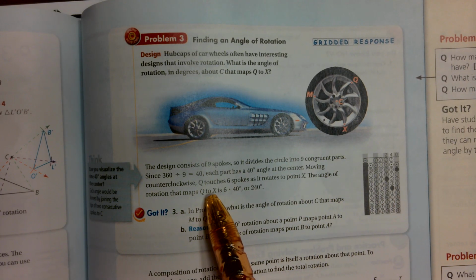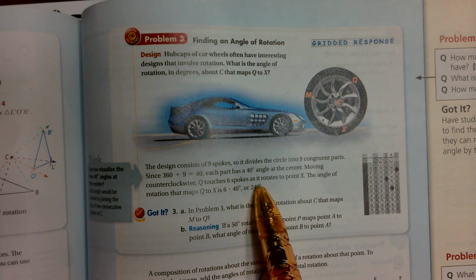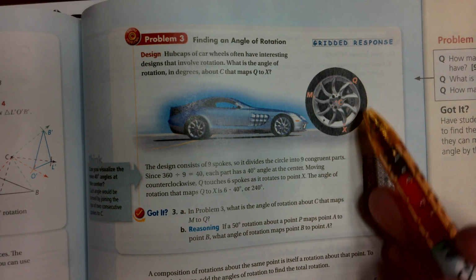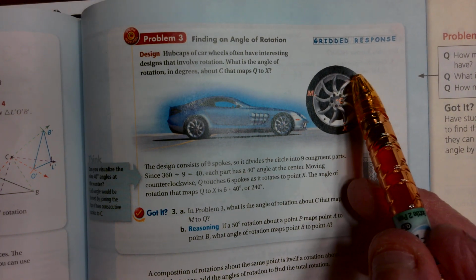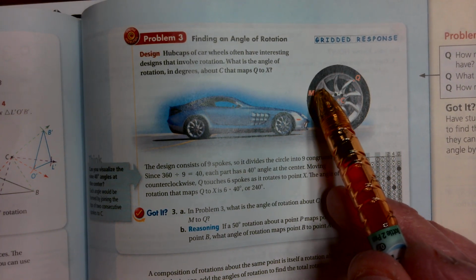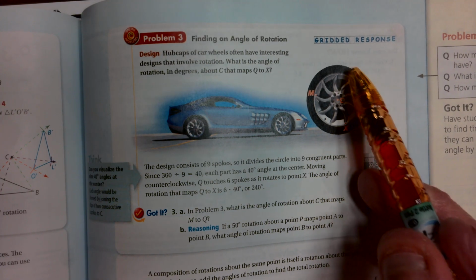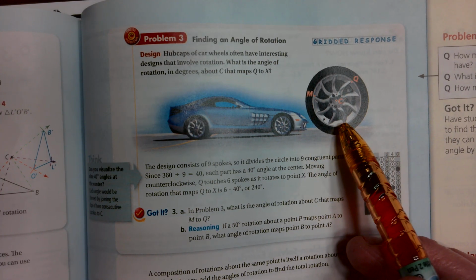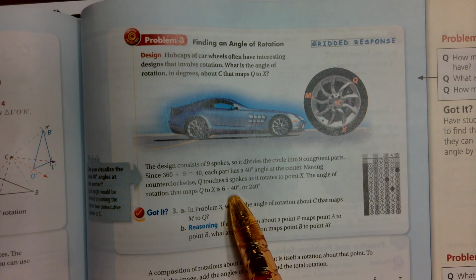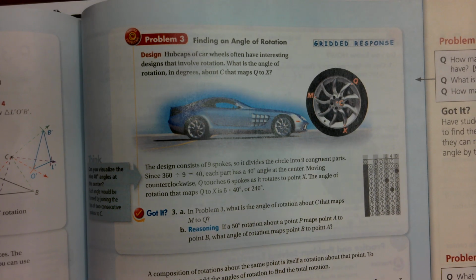So moving counterclockwise, Q touches 6 spokes as it rotates to X. So right here, 1, 2, 3, 4, 5, and 6. So it rotates 6 of those chunks of 40. 6 times 40 is 240.